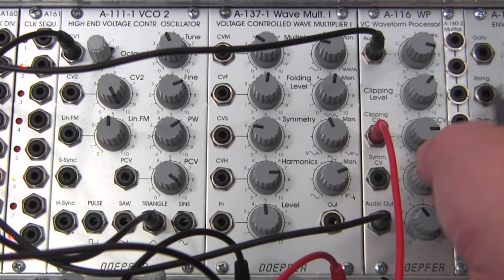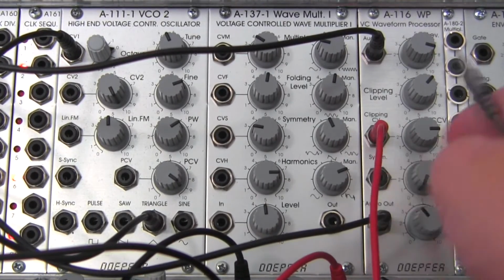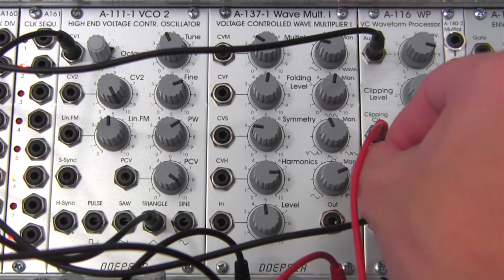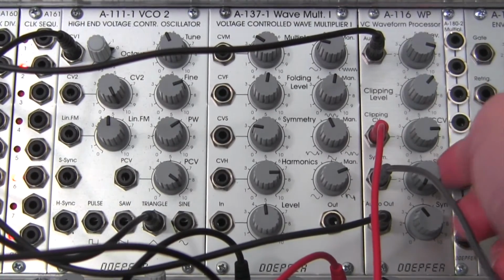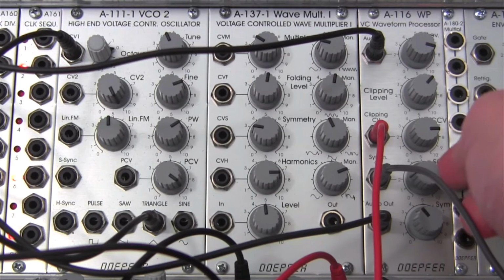I'm going to bring down the symmetry CV modulation input there all the way down. I'm going to patch it and then just bring it up just a little bit. See if we get something interesting.